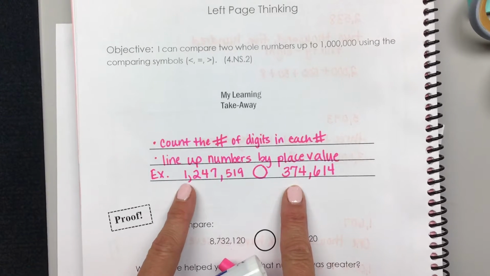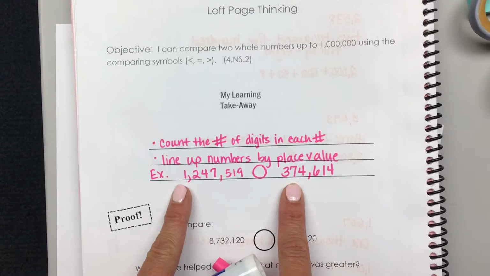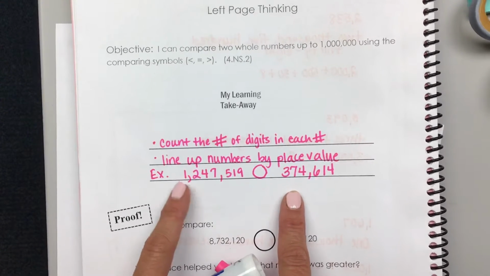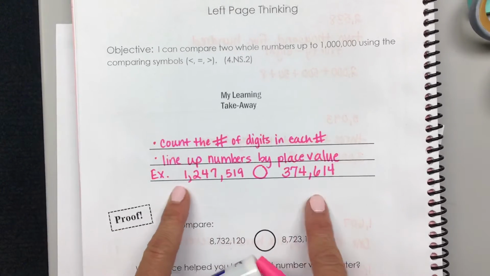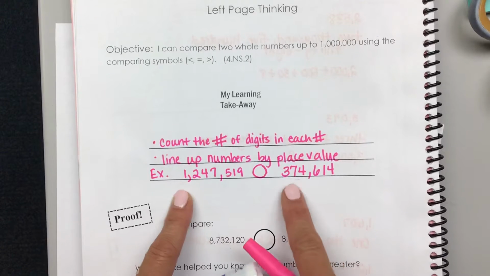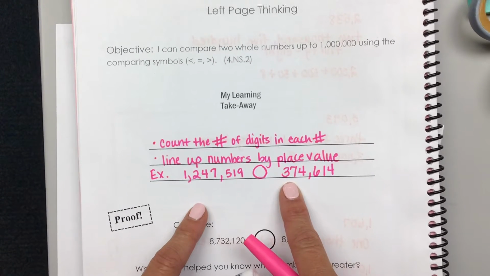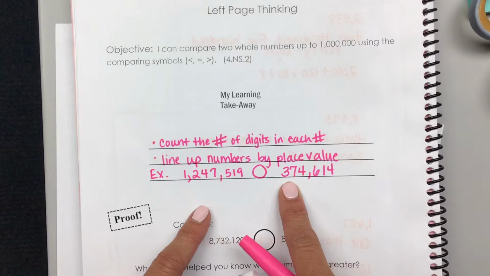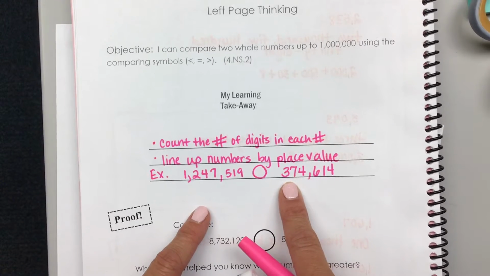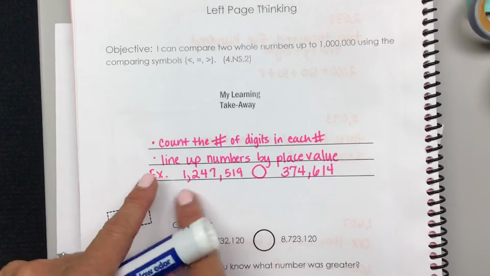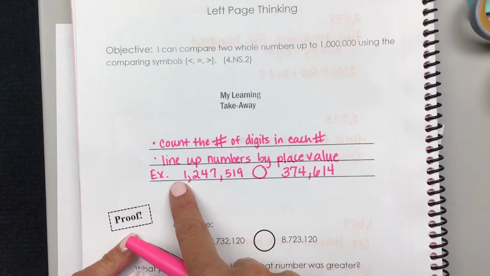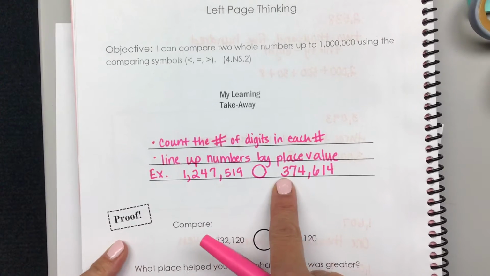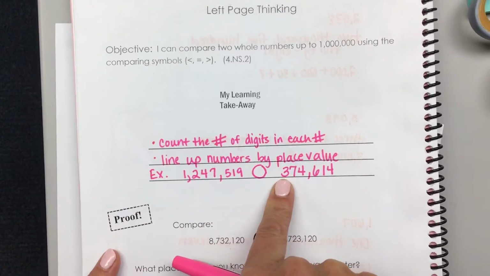It is less than the 3 as a single digit. But is the value less than the value of the 3? That's what we have to focus on, is the value of the digit. What is the value of that 1? What's the value of the 1, Harper? 1 million. 1 million. What is the value of that 3? Ella? 300,000. Okay? So we can't say this is greater than this because the value of this is 1 million and the value of this is only 300,000.